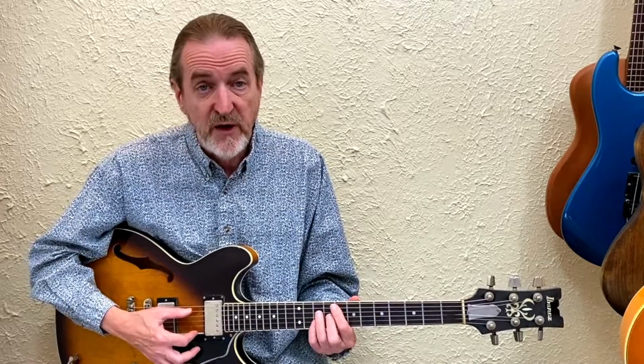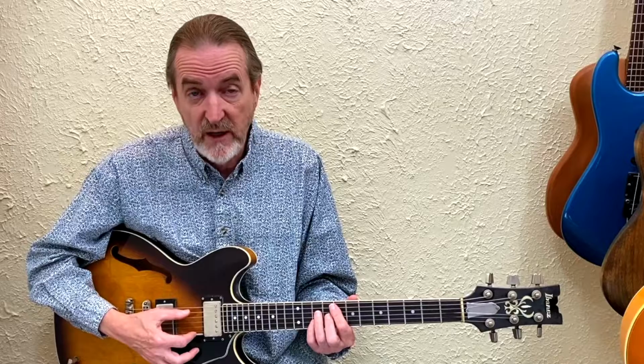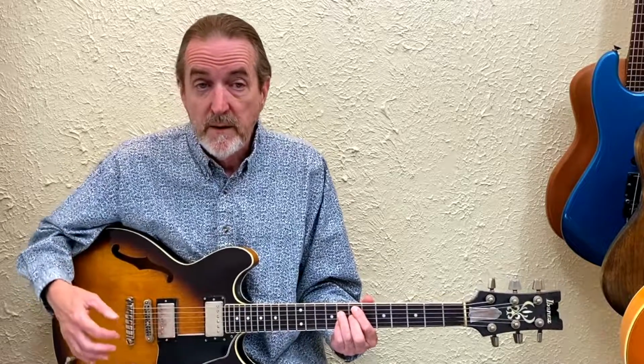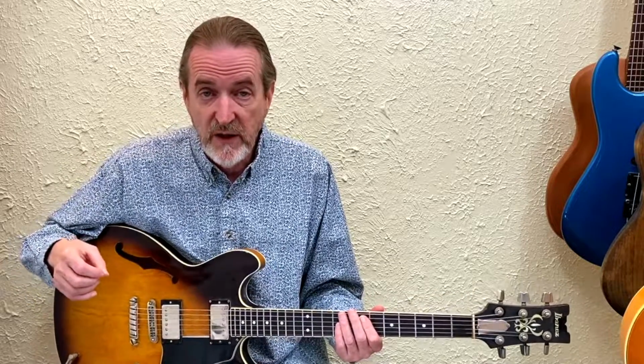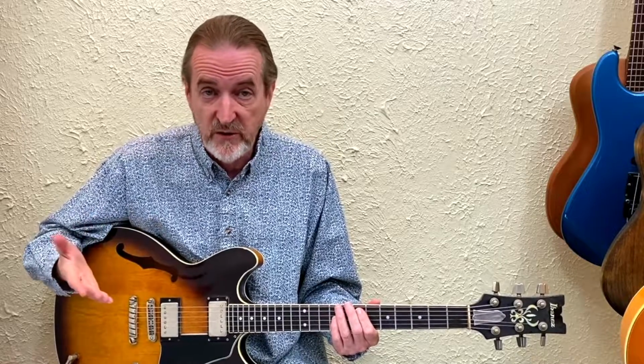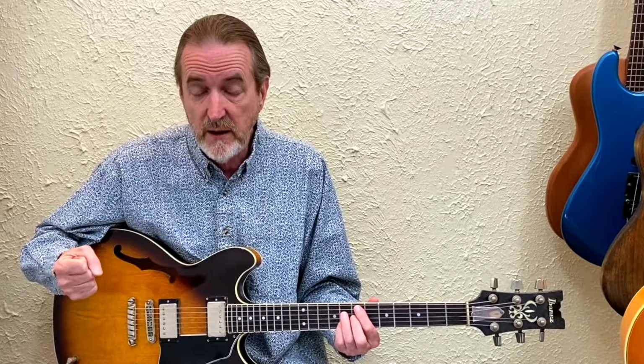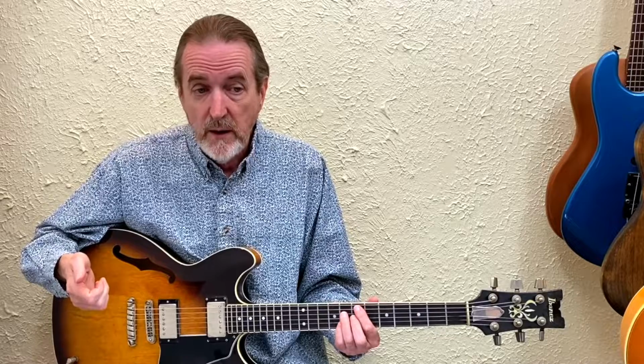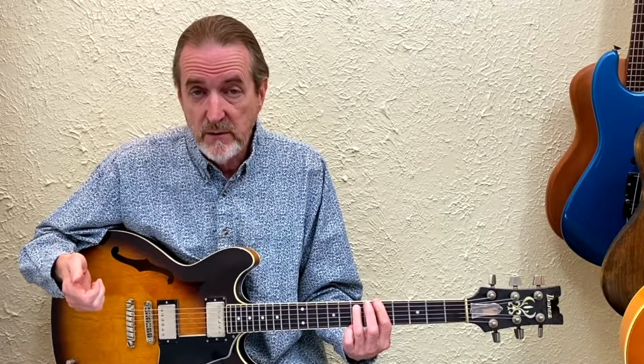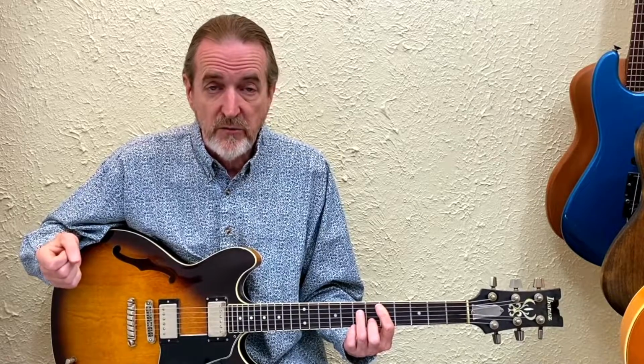Therefore, F Ionian, that's an F major scale, or any of the modes that are in the key of F, okay? In terms of what's in this progression, it would be E Locrian, it would be A Phrygian, and it would be D Aeolian. Any of those modes would work over this progression.